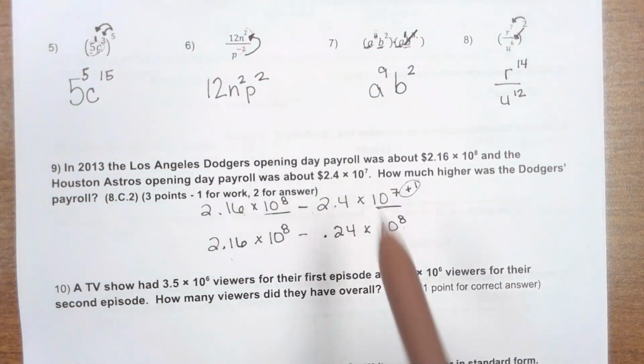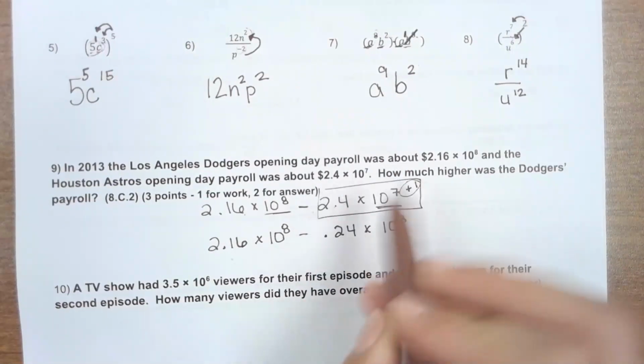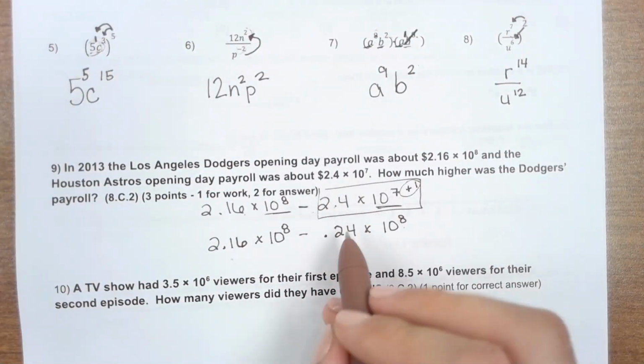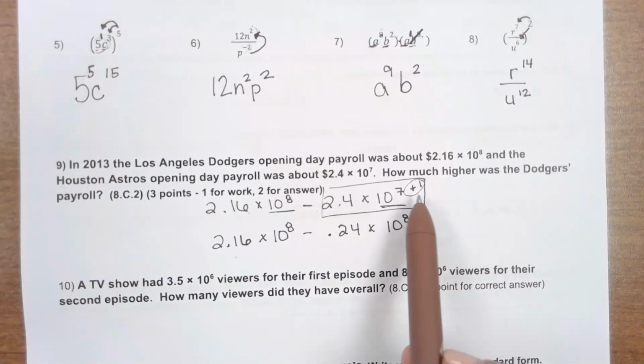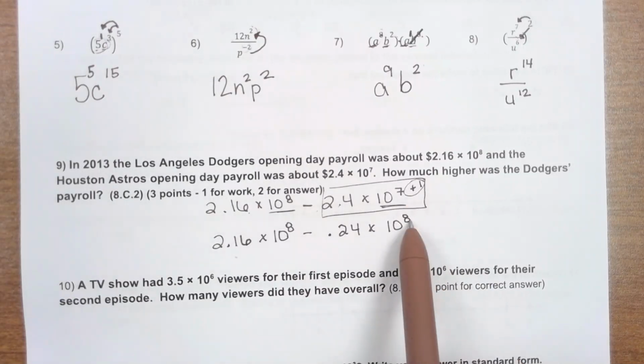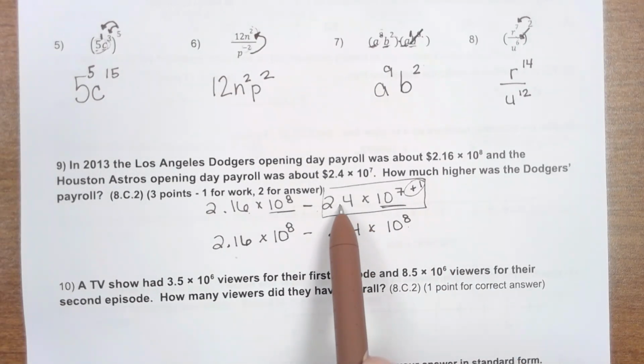So your number should always stay the same. Like this number, 2.4 times 10 to the 7th, still equals 0.24 times 10 to the 8th. Okay, so we're not changing the number at all. It's just that since we added 1 to our exponent, we need to account for that by making this number smaller by 1.